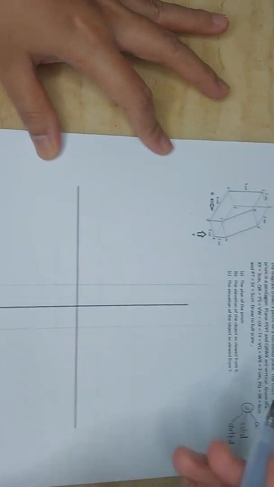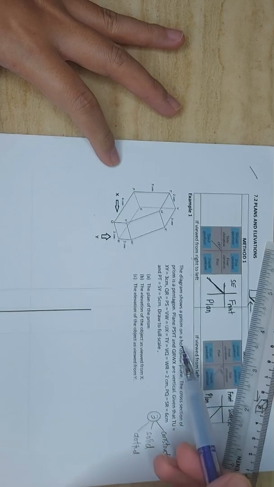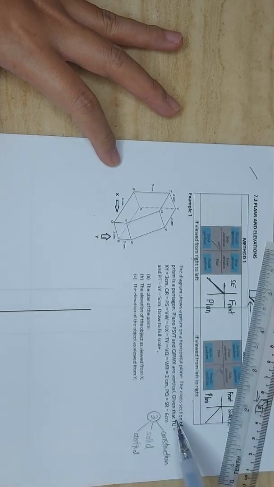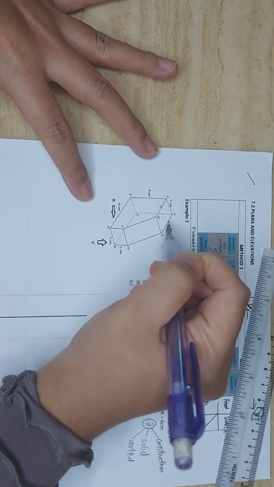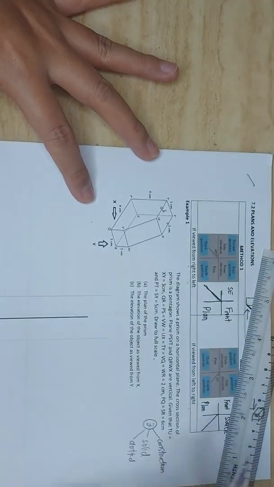Now let's look at the first question. The diagram shows the prism, and it is given that TU is equal to XY. So TU is equal to XY, 3 cm. Next.